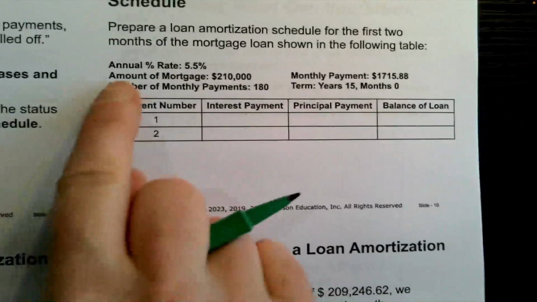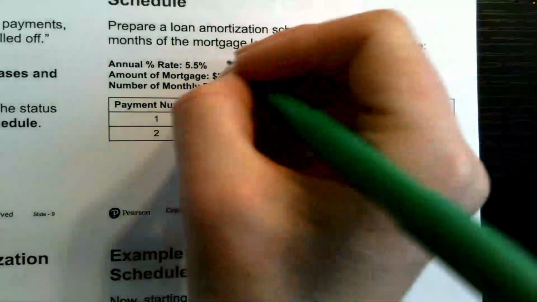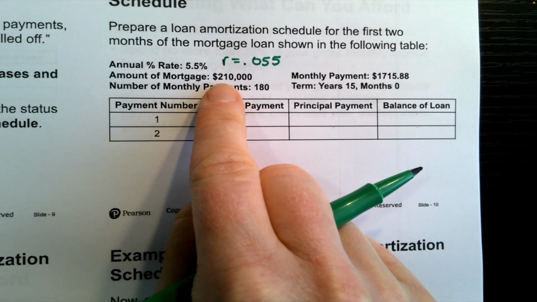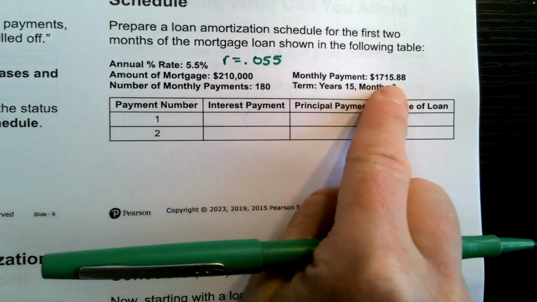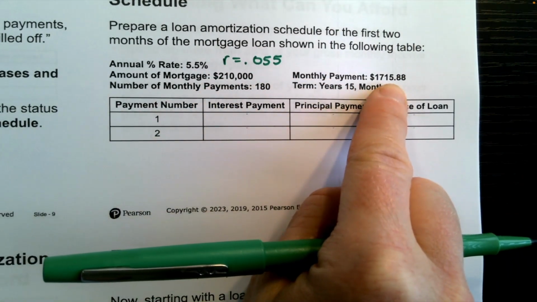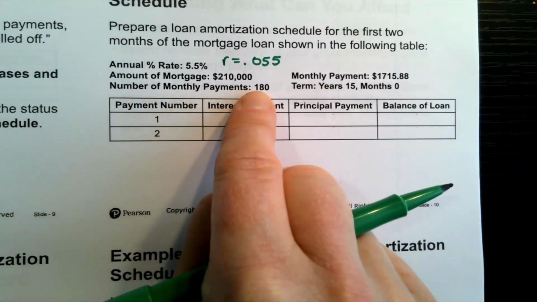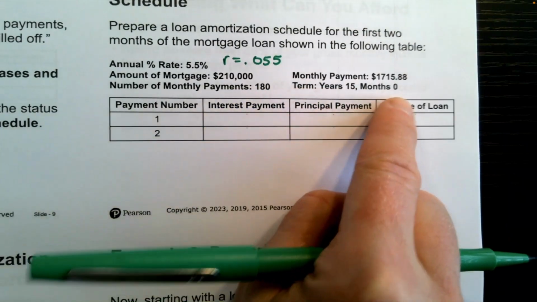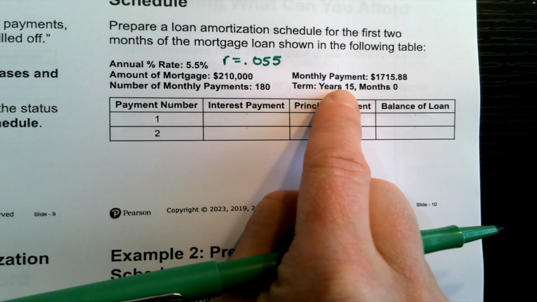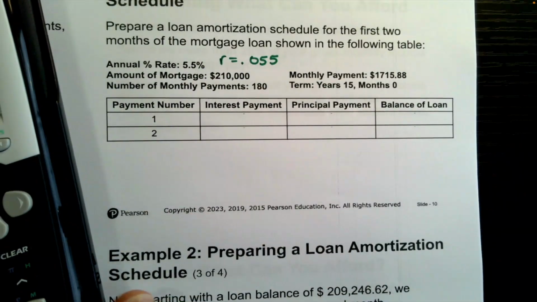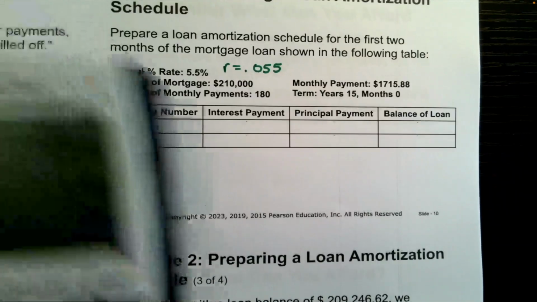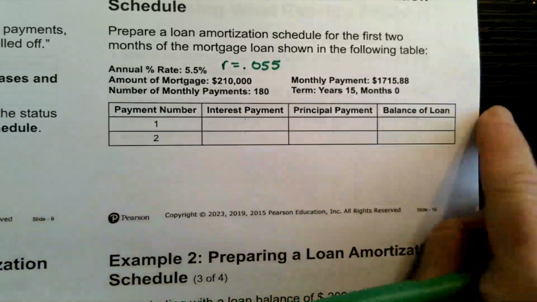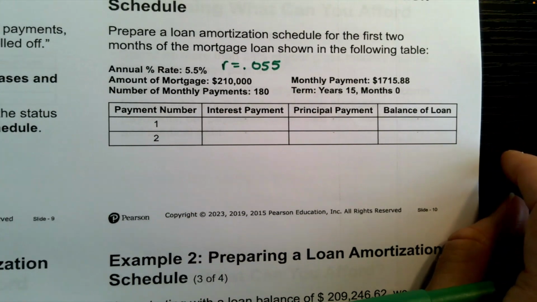So let's look at an example. Our rate is 5.5%, so 0.055. Your mortgage is $210,000. Monthly payment is set at $1,715.88. The number of payments will be 180. The way they came up with that is 15 years, 0 months, so 15 years times 12. That's how they got that. So we can make this amortization schedule by hand.